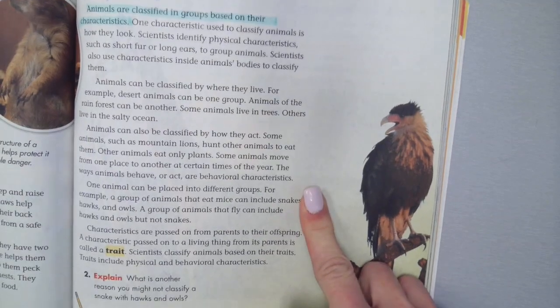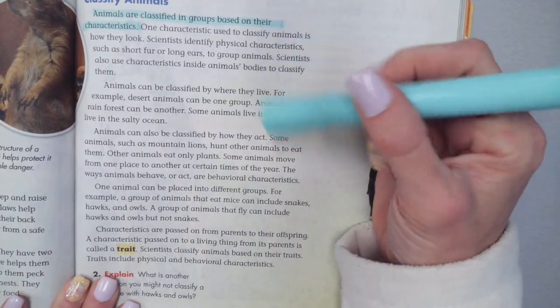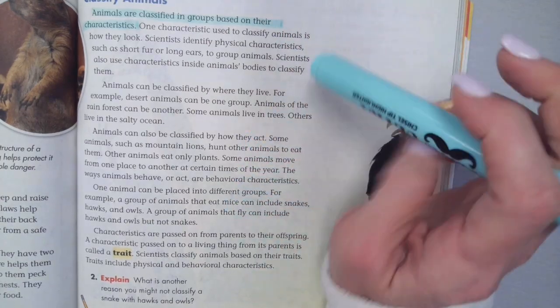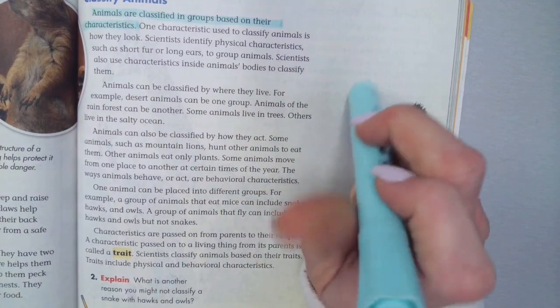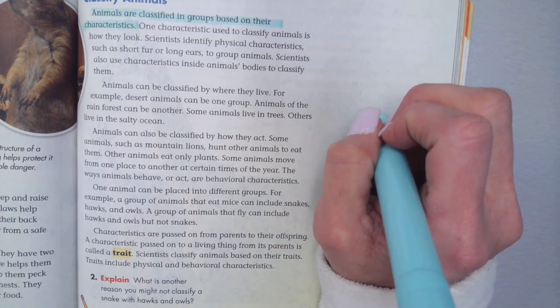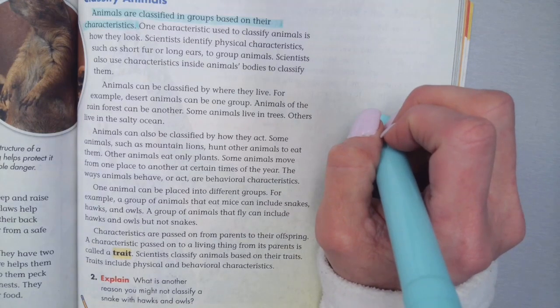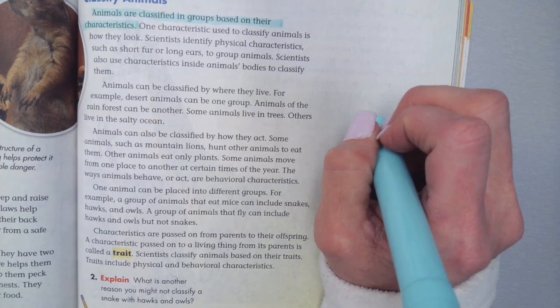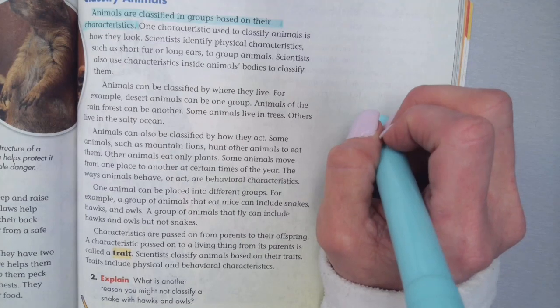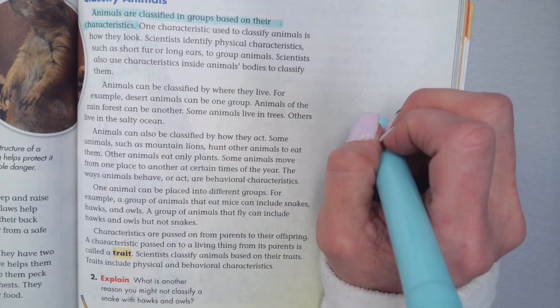Animals can be classified by where they live. For example, desert animals can be one group. Animals of the rainforest can be another. Some animals live in trees. Others live in the salty ocean. Animals can also be classified by how they act. Some animals, such as mountain lions, hunt other animals to eat them. Other animals eat only plants. Some animals move from one place to another at certain times of the year. The way animals behave or act are behavioral characteristics.